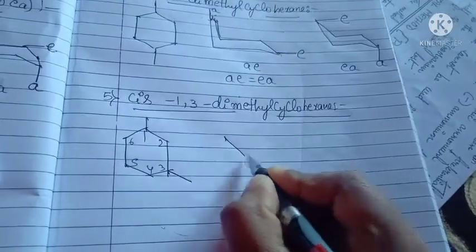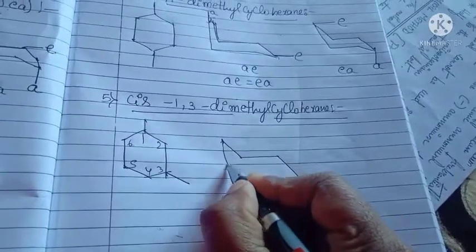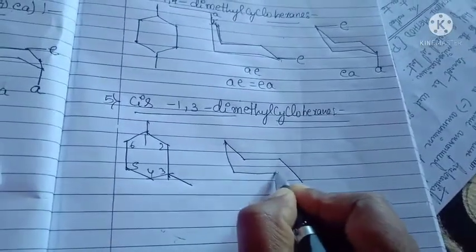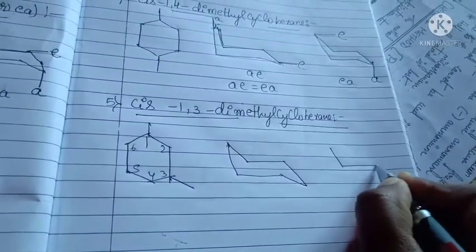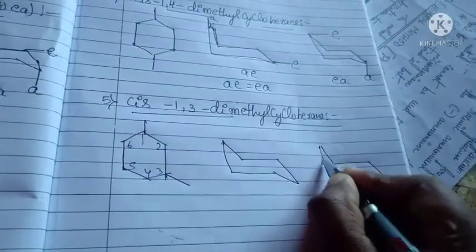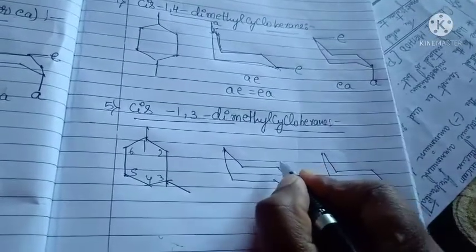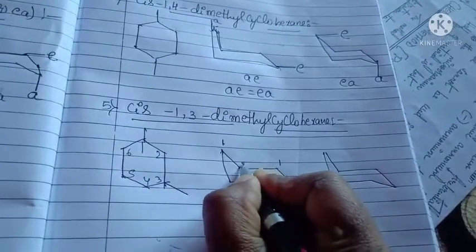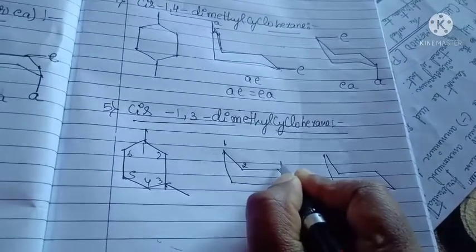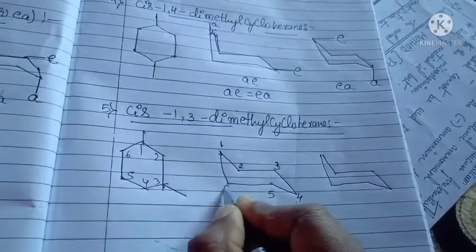Here you have to observe, here the numbering is different from the other two. Okay, here the numbering is starting from 1, 1 2 3 4 5 6.